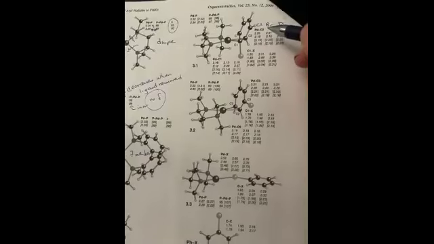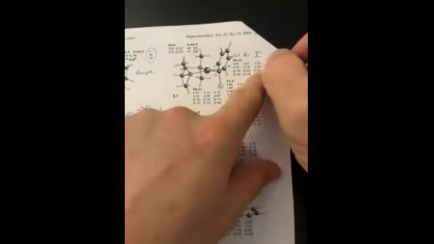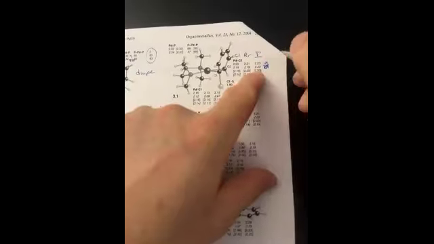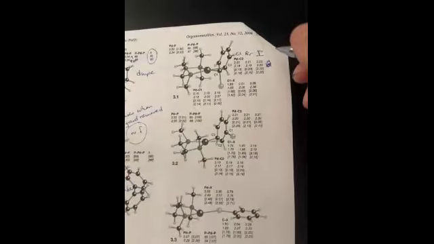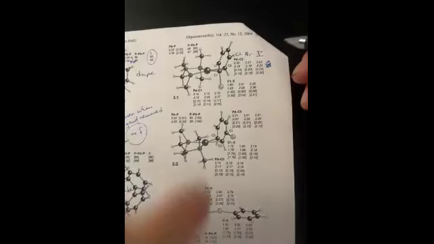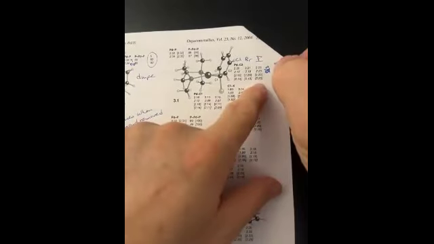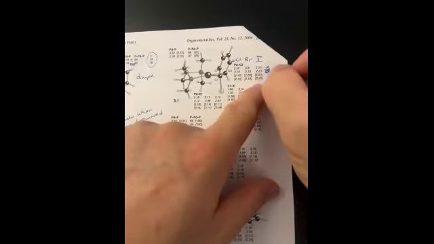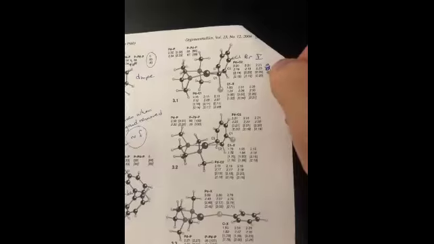And then this is going to be gas, this is THF. Two columns, italics: gas, italics, THF.